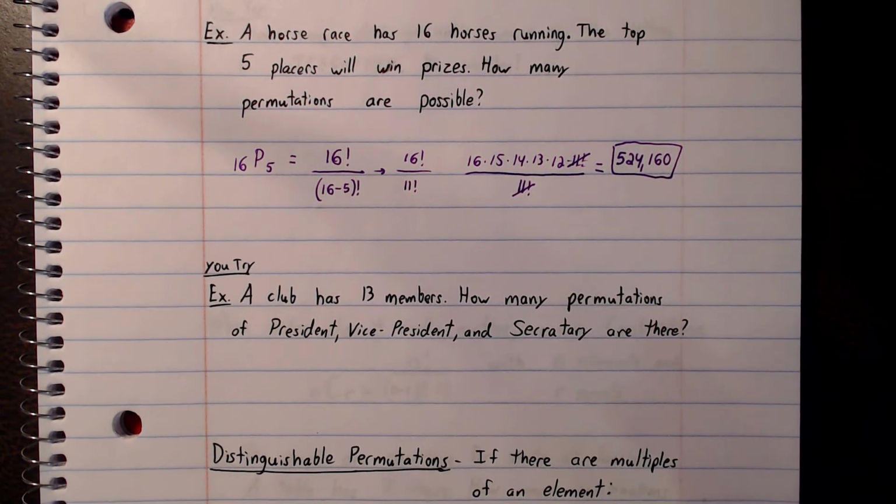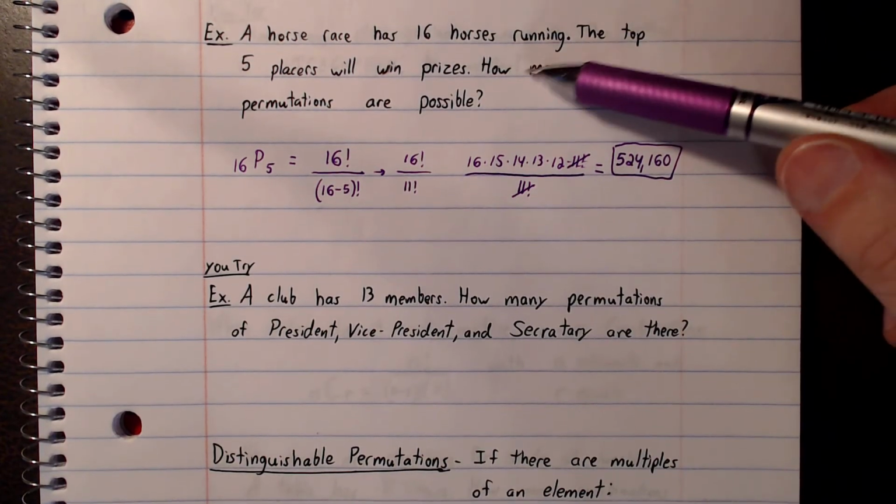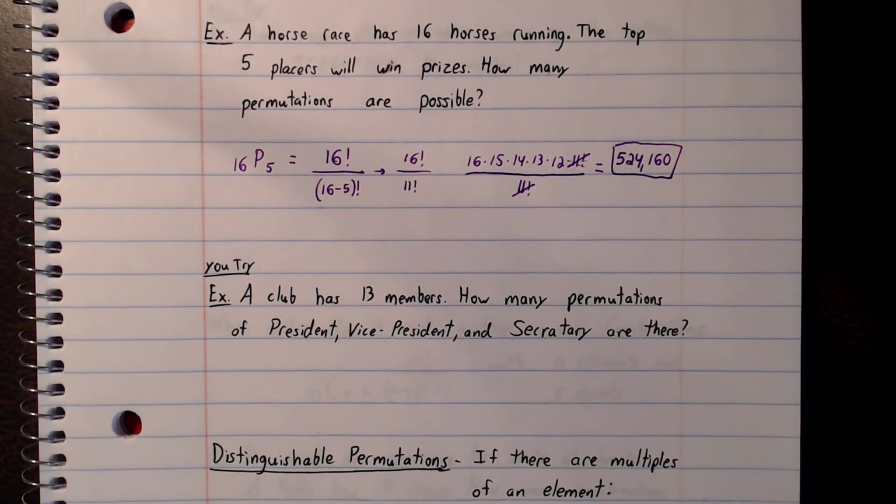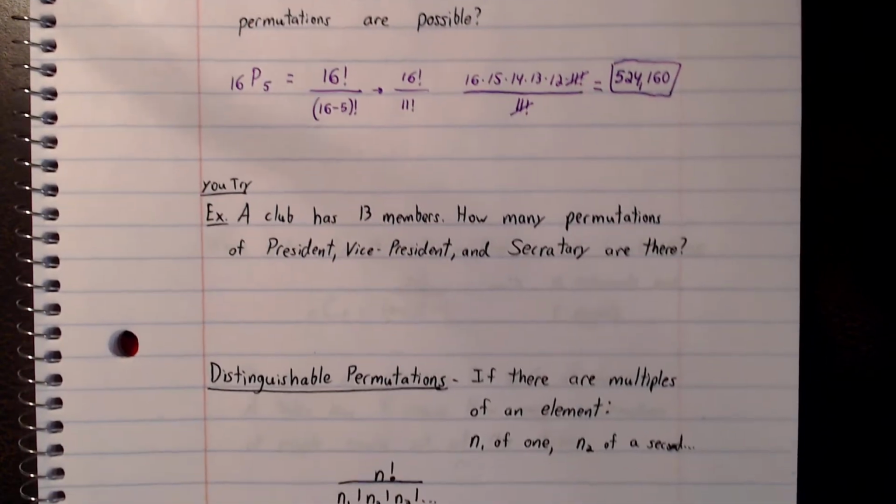So, again, who cares? When we start talking about probability, a lot of people care about horse racing. That's something that you can bet on. And then they can start talking about odds and stuff like that as well.